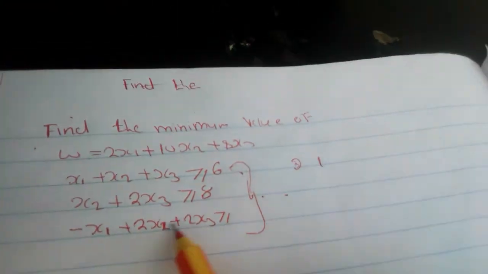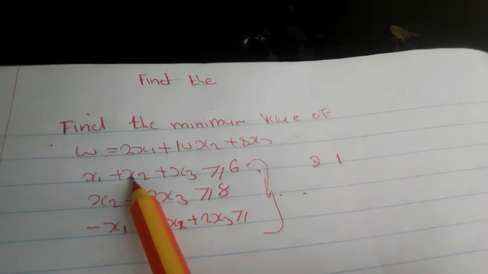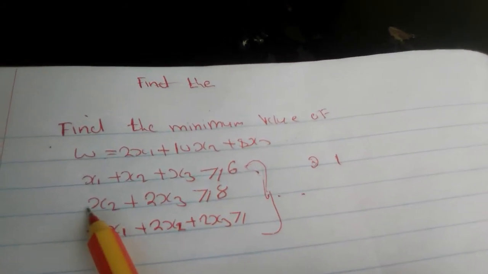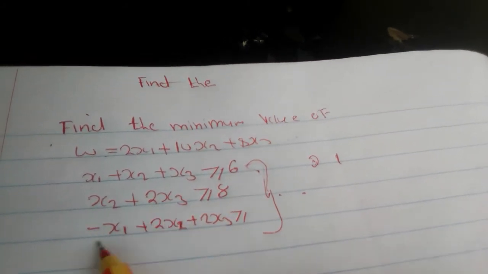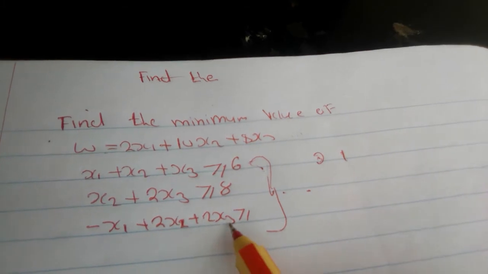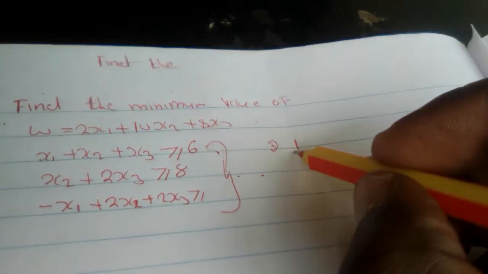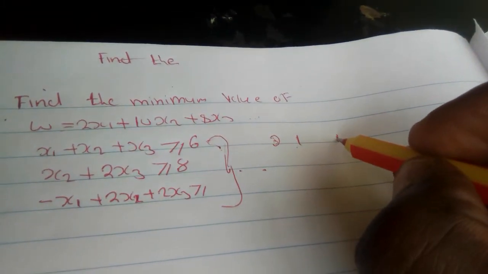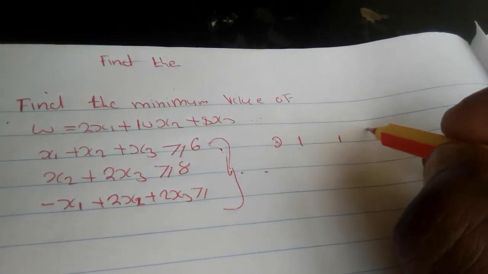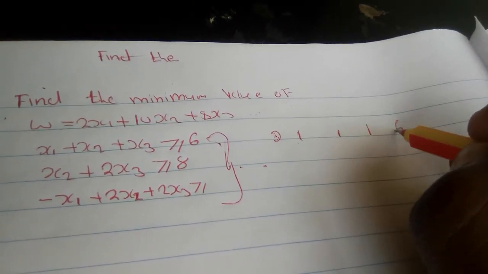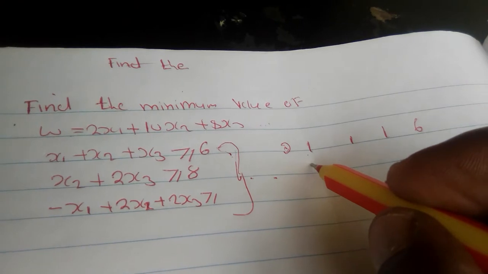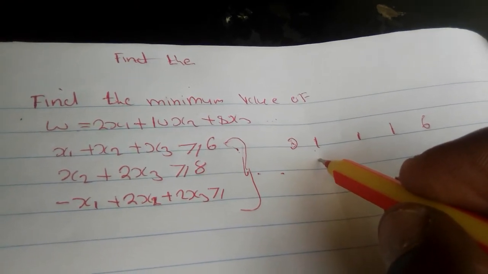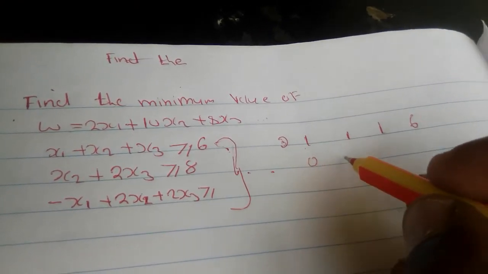For this one you write the coefficients: 1, 1, 1, 1. This one is 2, negative 1, 2, 2. So the coefficients for this one you write 1, 1, 1, then 6. You continue here, write this one is 0.